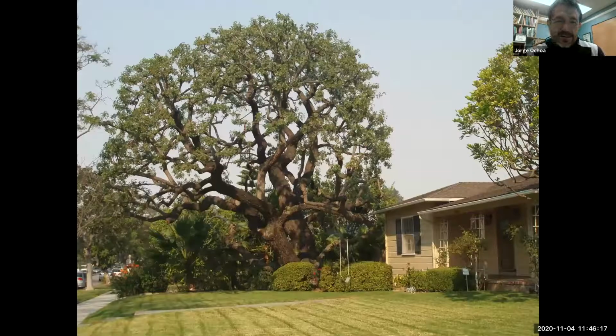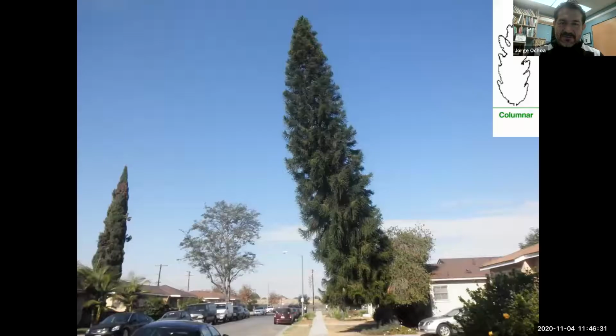Here's more of an intense pruning. This is the Brazilian pepper, also kind of layered, kind of well trained to showcase the stems and the branches. And you see the different groupings of leaves throughout the tree. Or we have the columnar, the column shape. That's the Araucaria that we've seen, also very narrow.